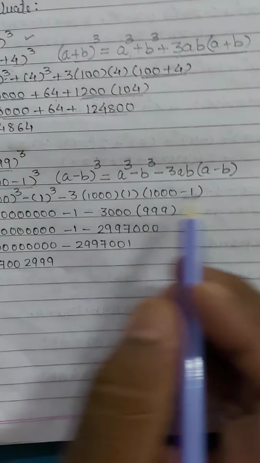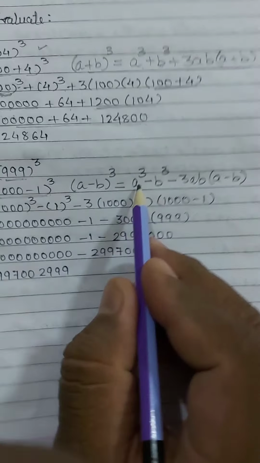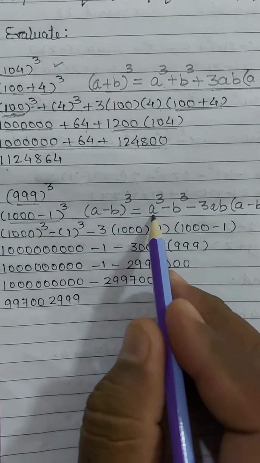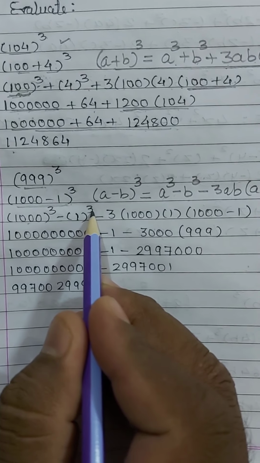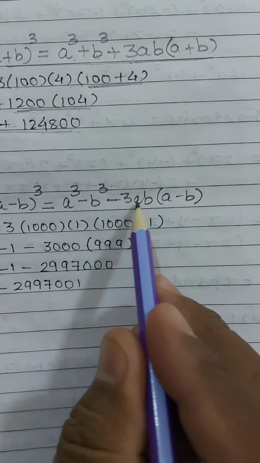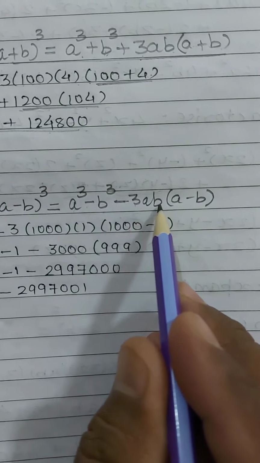Okay, so see, first a cube minus b cube, that is cube of first term minus cube of second term. So we are writing cube of 1000 minus cube of 1, minus next step 3 into multiplication of first and second terms, right?